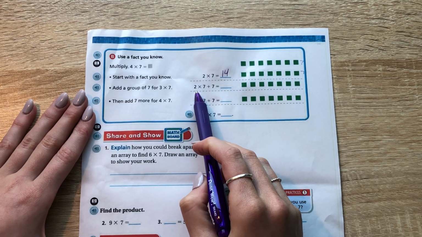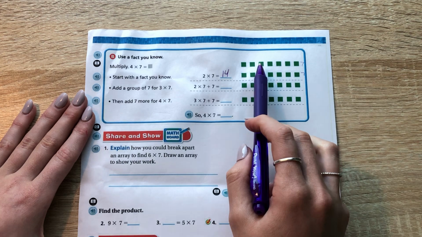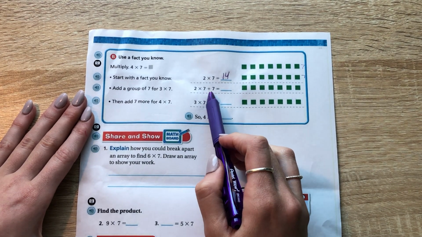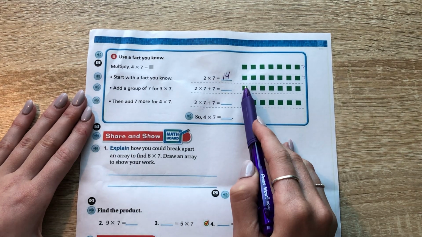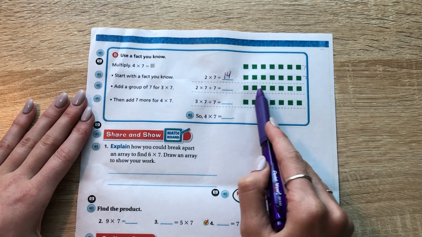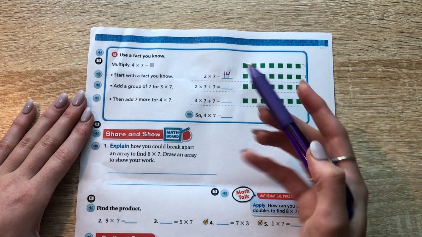Now, then we add a group of 7 to do 3 times 7. So 2 times 7 was 14, plus one more row of 7 I can just count on. So 14, 15, 16, 17, 18, 19, 20, 21.